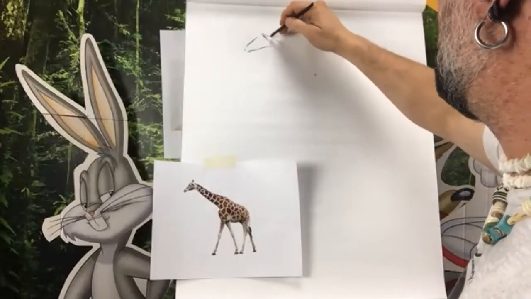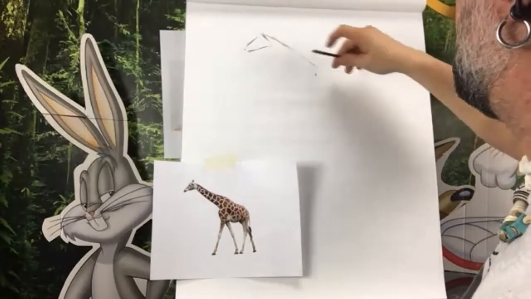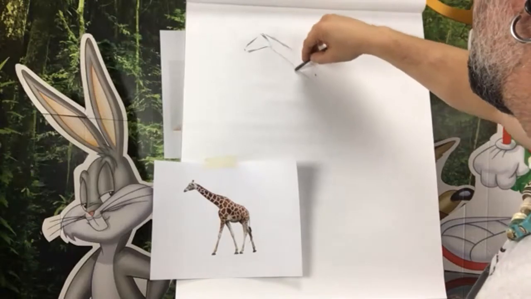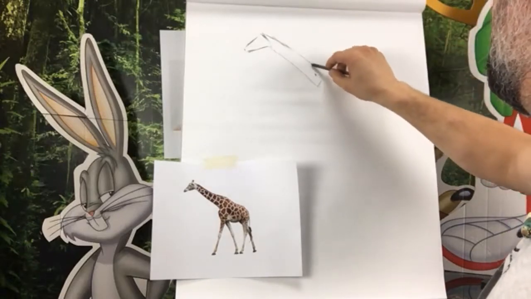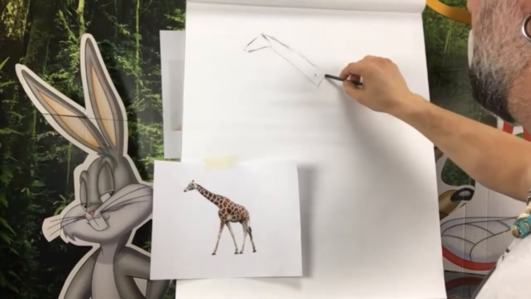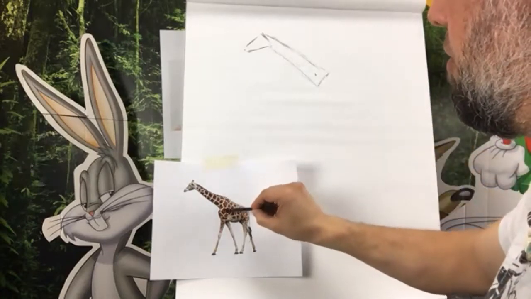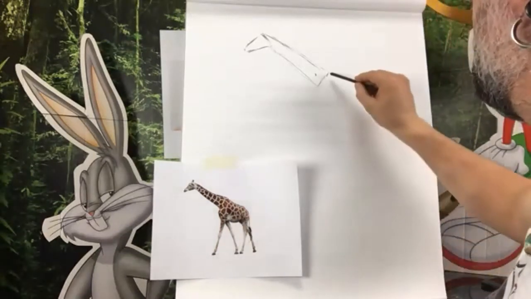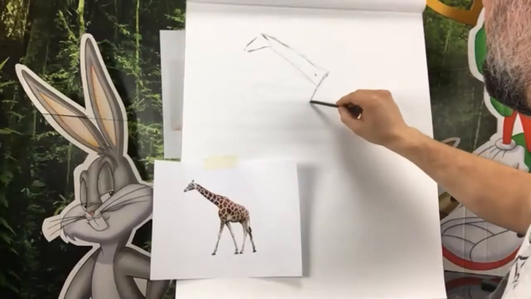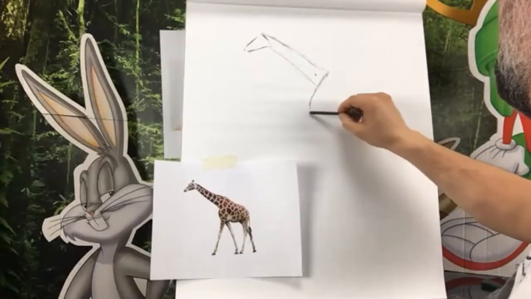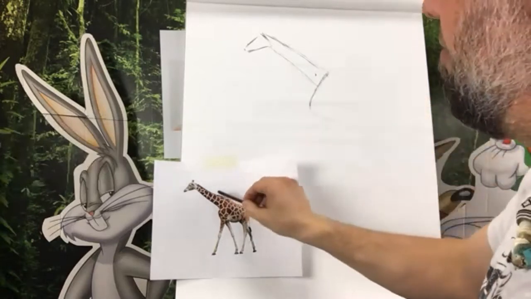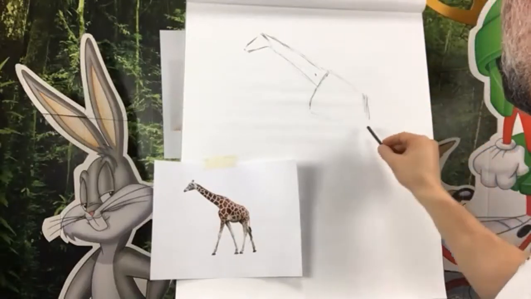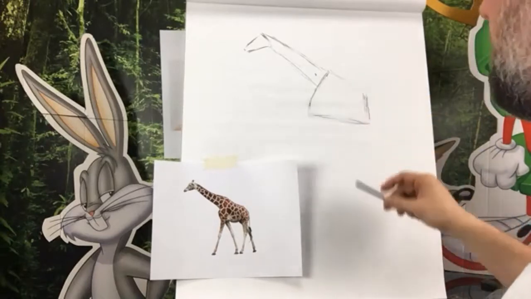So from here, I have like a rectangle of sorts to where his neck comes down. And then if I look at this shape here, it's kind of like a trapezoid, right? 1, 2, 3, 4. So I've got a shape that comes down. That neck, that back just kind of slopes that same line as the neck. It's not quite as long, and it comes over. So sort of like that.